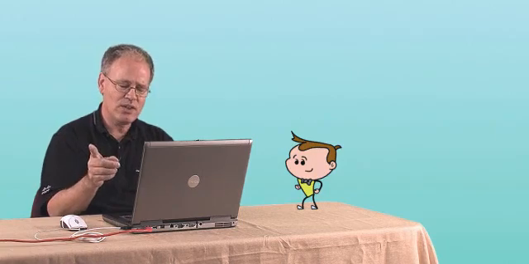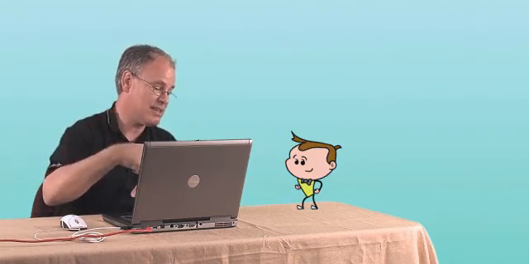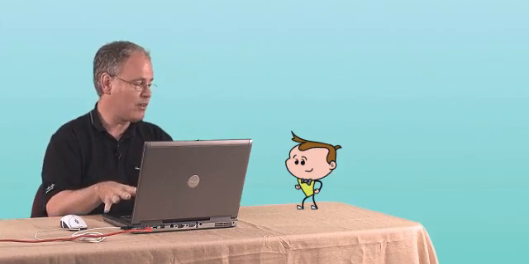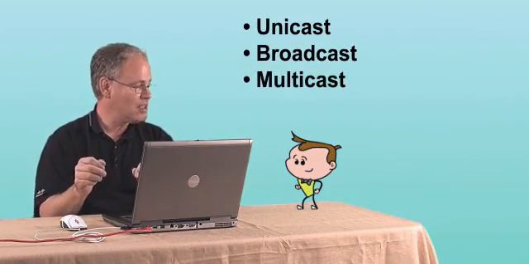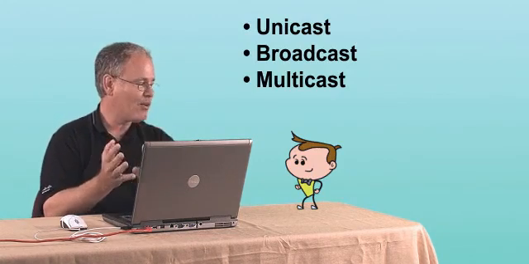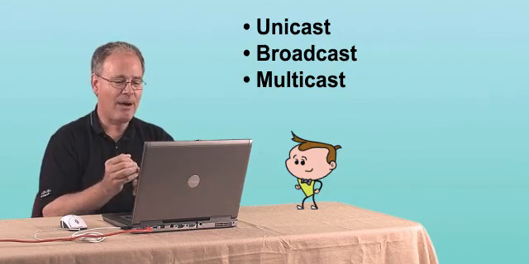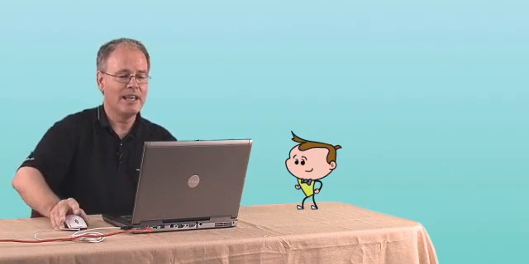Now, a switch is smarter, and it only allows traffic that is destined for my laptop to be seen. For example, there's unicast, which means it's addressed to me. There's broadcast, which means it goes to everybody. And there's multicast, which means if you're part of a select group, you get to see that traffic. But we can do something tricky. It's called monitoring or port monitoring, and I can set the switch up so all the traffic will be redirected to my laptop. Okay, now I got that.